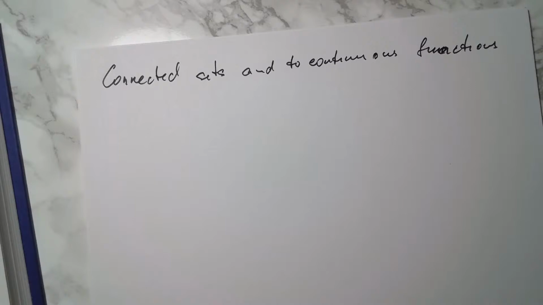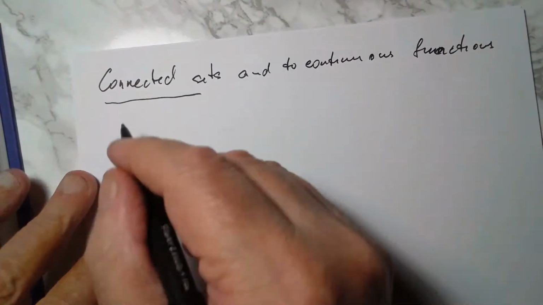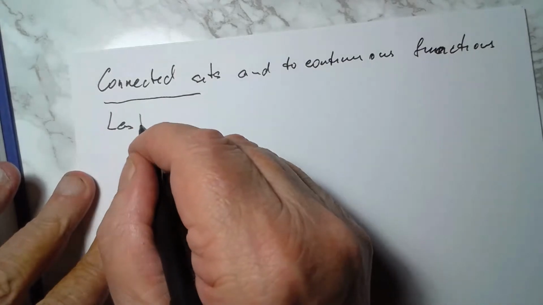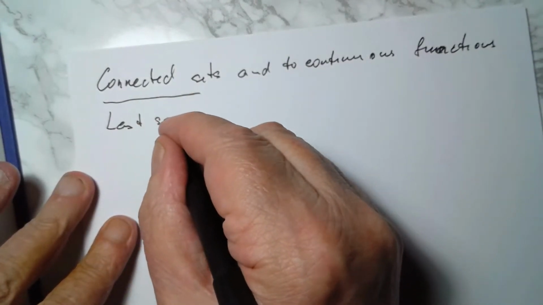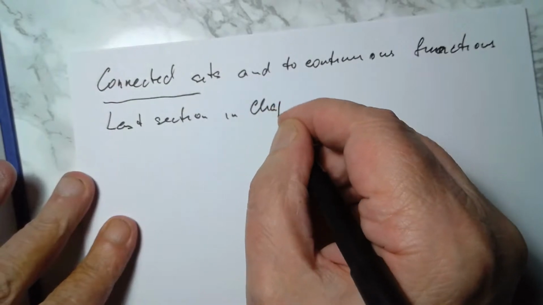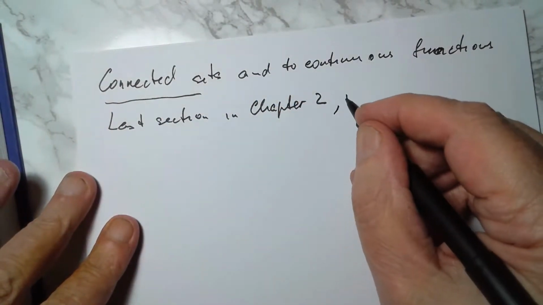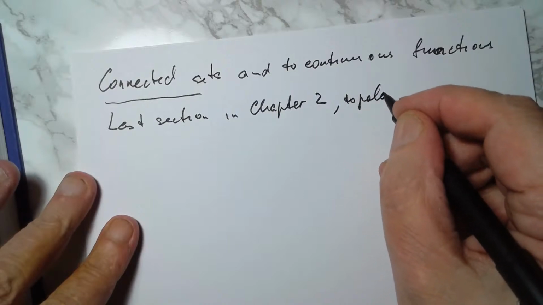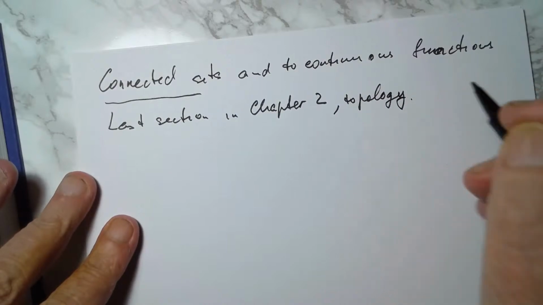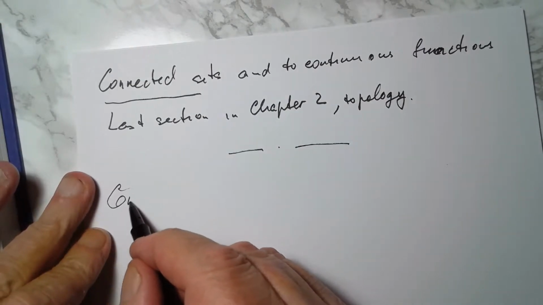So, what I want to talk about is connected sets, and connected sets is the last section in chapter 2 that has to do with topology, and you will see why topology comes in. So let's talk about connected sets.